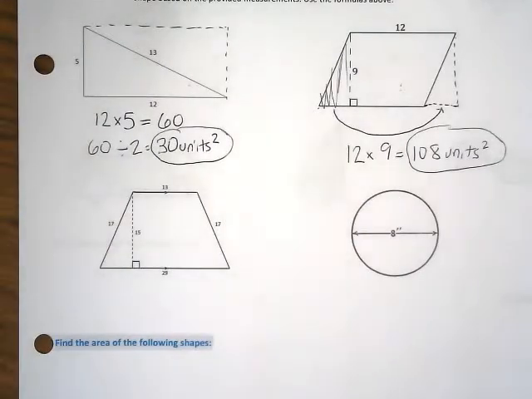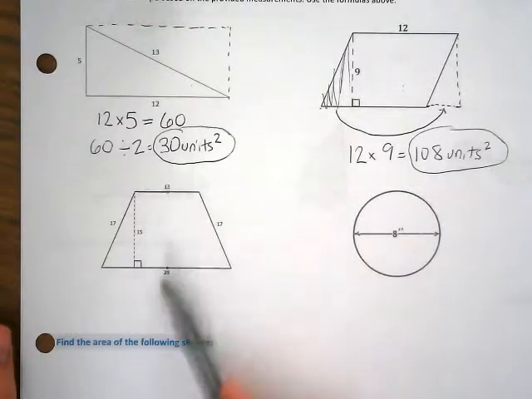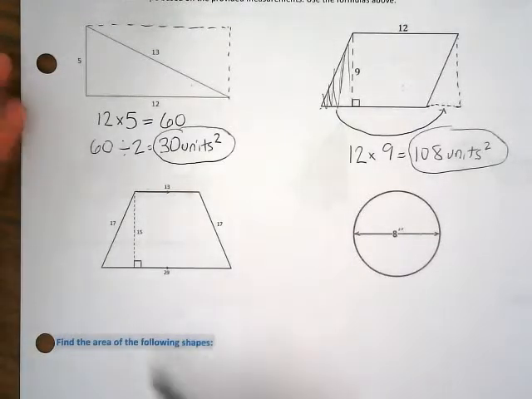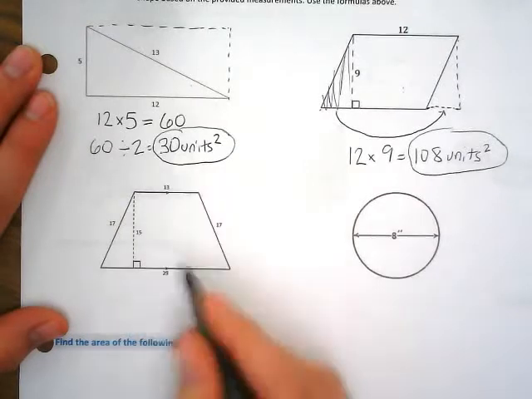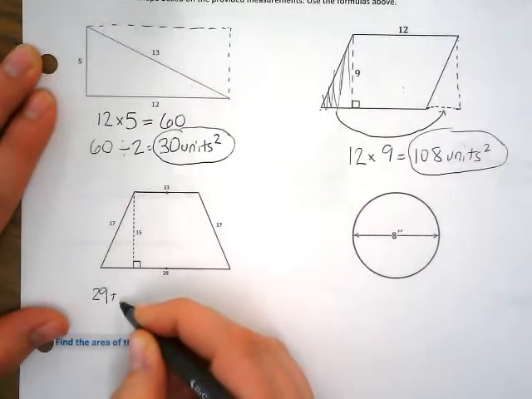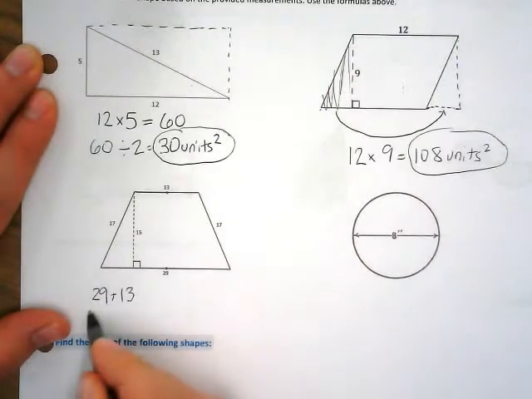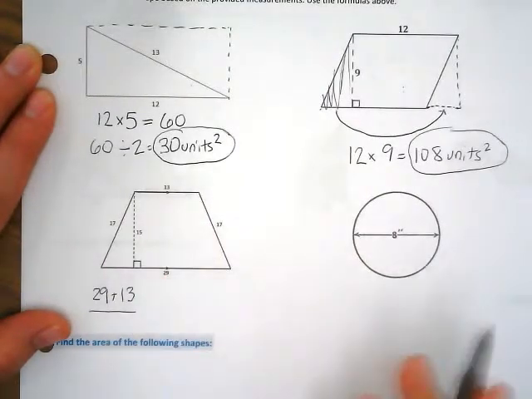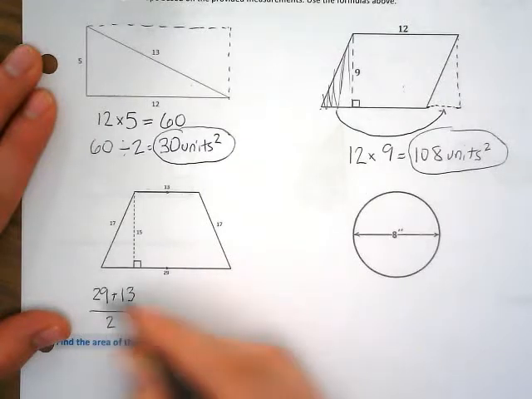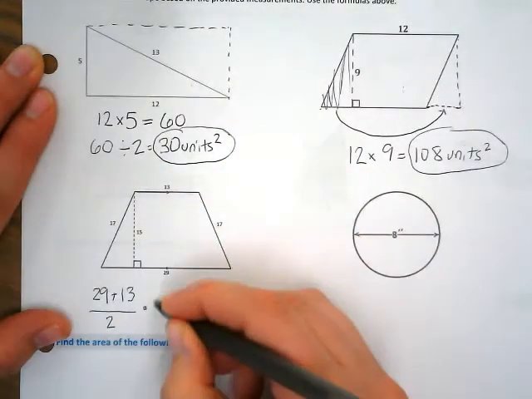So the way that we find the area of a trapezoid that looks like this is we're still going to do base times height, but since there's two different bases, we're going to find the average. You might not remember how to find the average, but we add those things together, 29 plus 13. And to find the average, we add them and divide by how many numbers there were. We've only got 2. So 29 plus 13 divided by 2. That'll be our base, because it's the average of the bases, times the height in this case is 15.